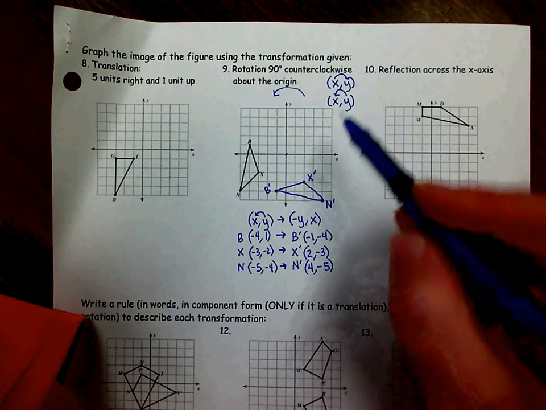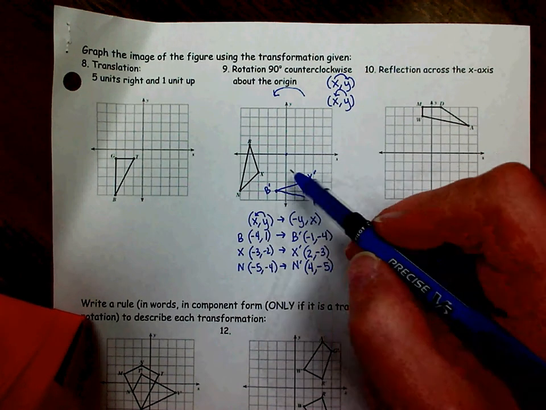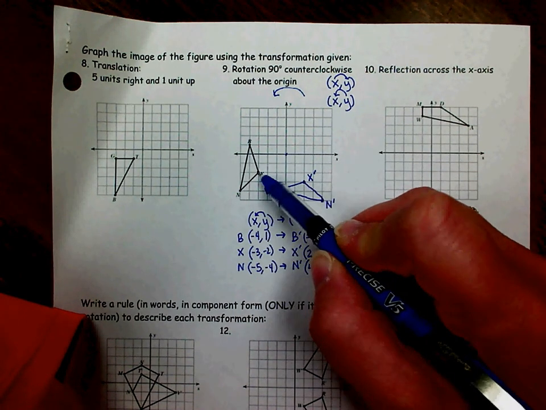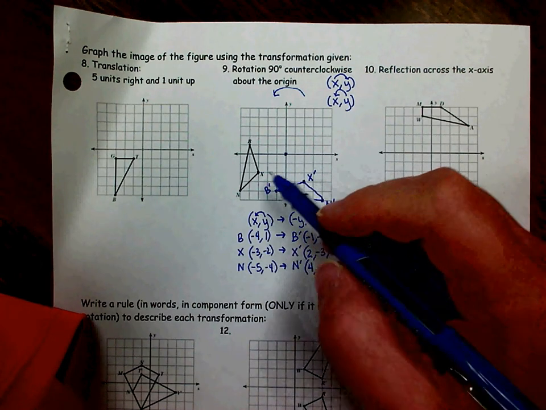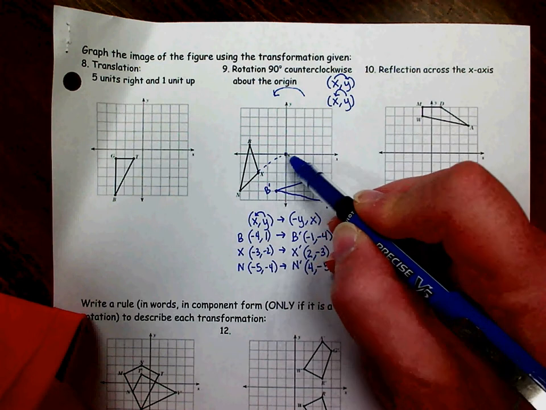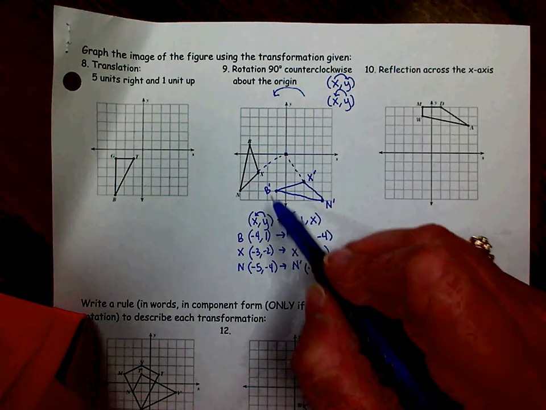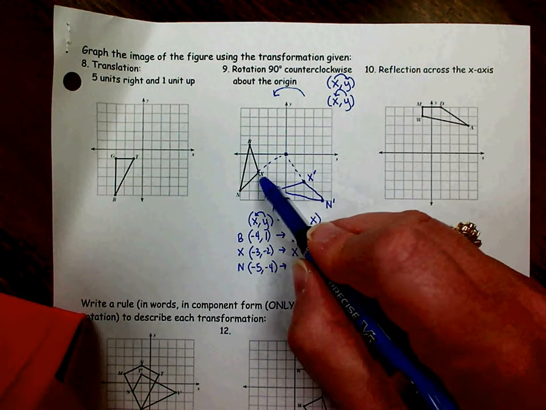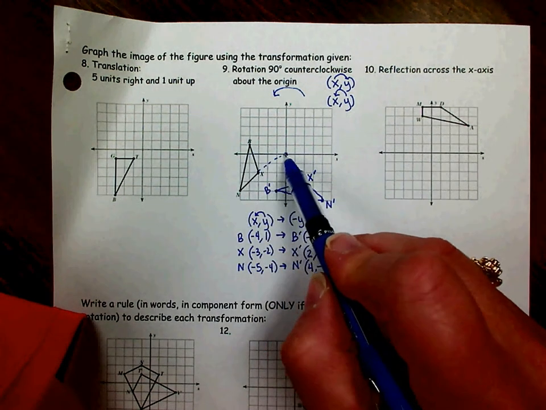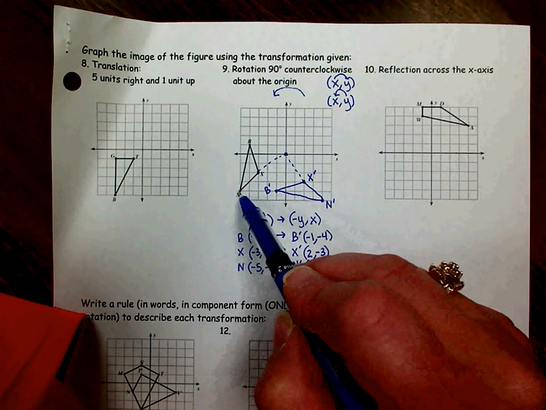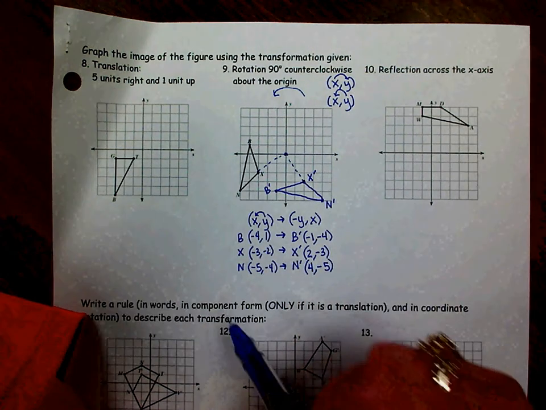Remember, you can check this 90-degree rotation. Any original point, the point you're rotating around, and its image point should make a 90-degree angle. So this is a 90-degree angle between X, the origin, and X prime. And you could look the same between B, the origin, and B prime, N, the origin, and N prime. And you'll get that 90-degree angle.